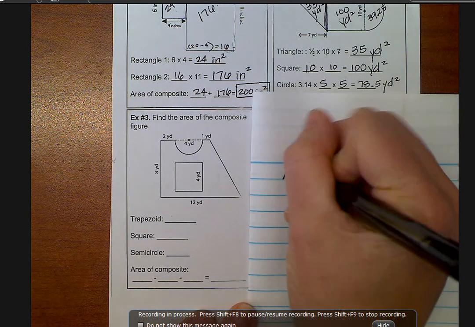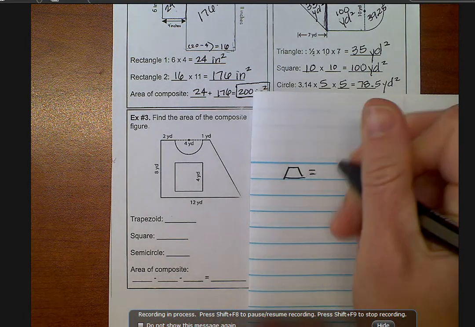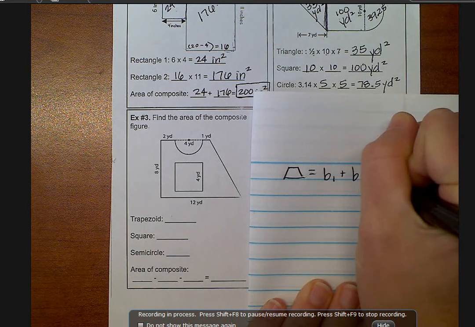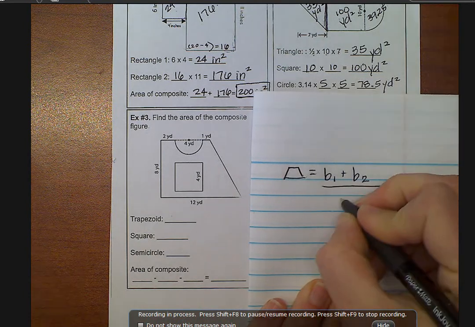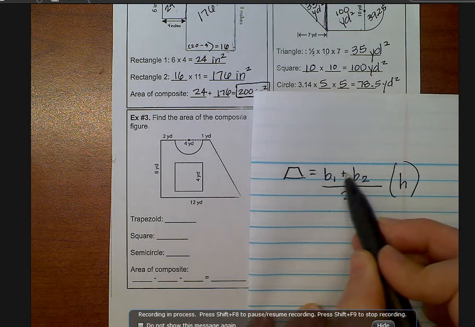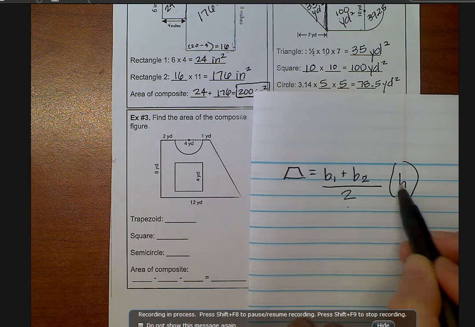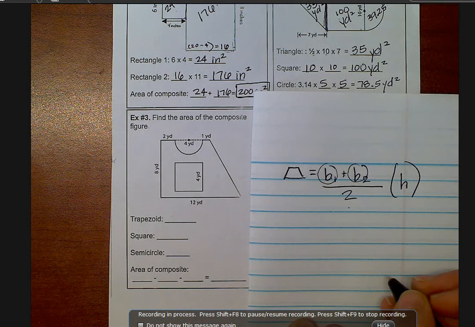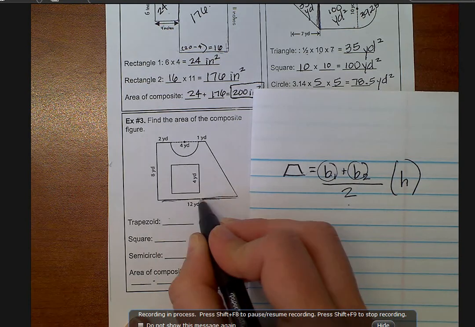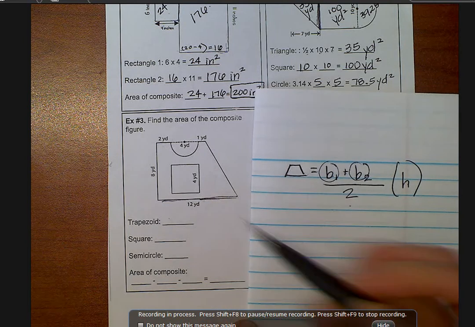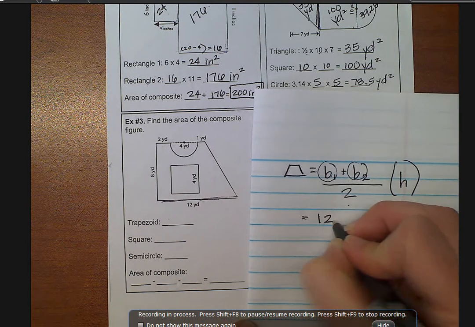Again, you have to know those formulas. If you don't, use your formulas, notes, or use a friend, something, but you have to know these. So you have base 1 plus base 2 divided by 2 and then times the height. Keep in mind your base 1 and base 2 are always the parallel sides. So it has to be the bottom here and the top. Base 1 I'll use as 12. It's pretty easy to find.